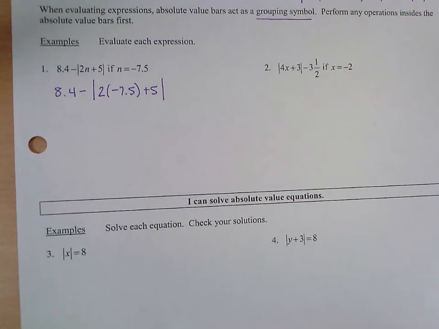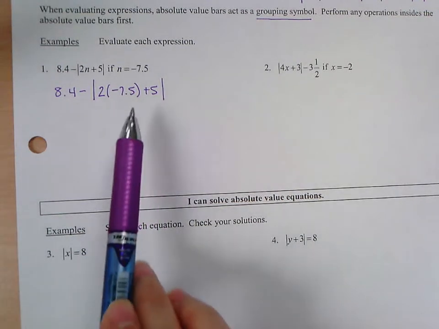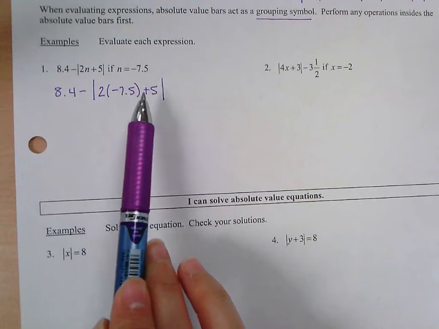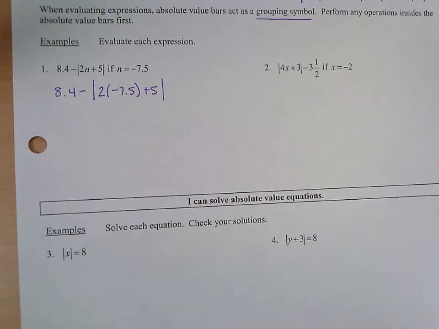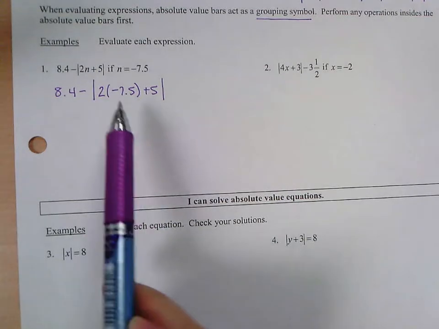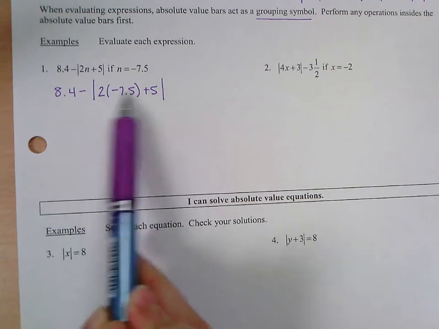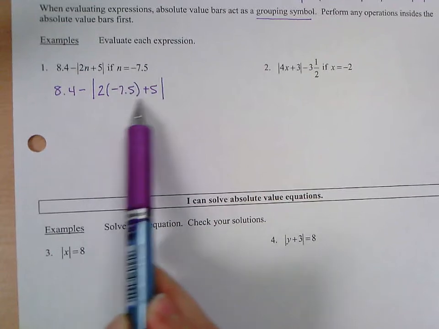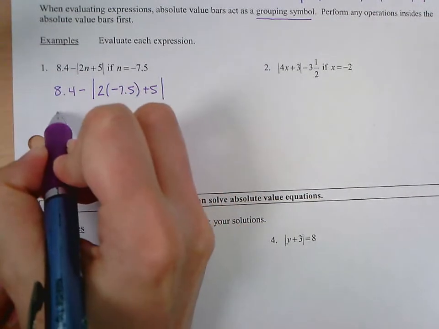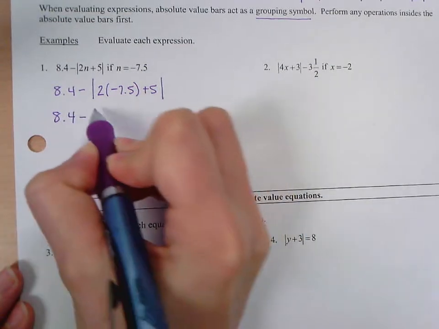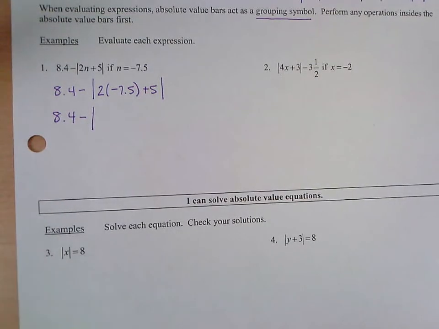So don't ever get rid of those absolute value bars until you've actually taken the absolute value of what's inside. Another common mistake is students wanting to change this to positive 7.5 because it's inside absolute value bars. You need to evaluate all of this first, and then when it's one number, that's when you take the absolute value.